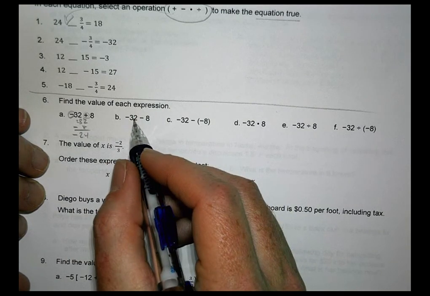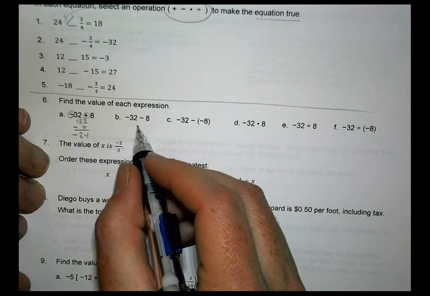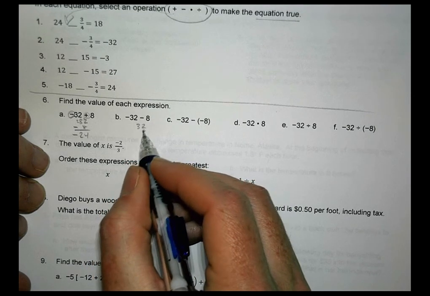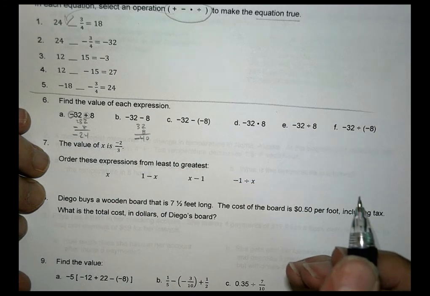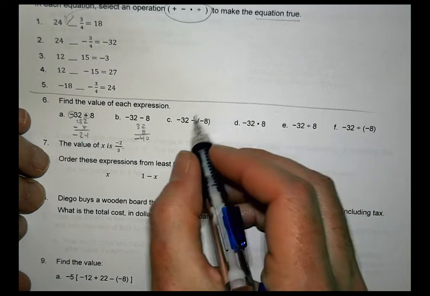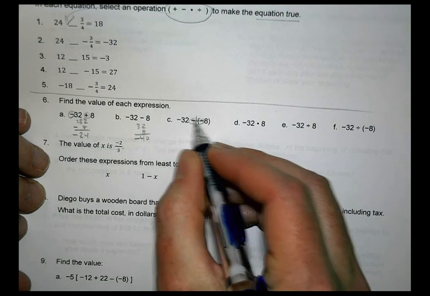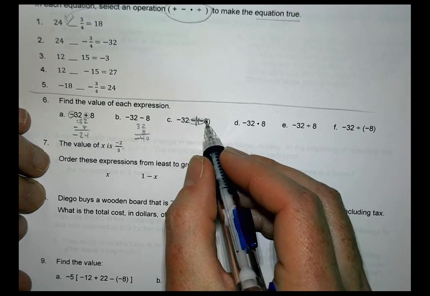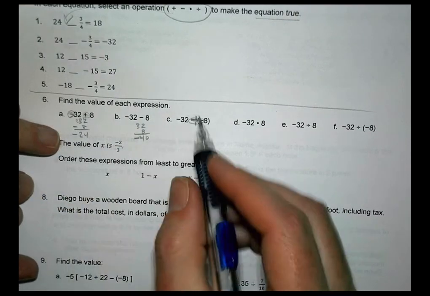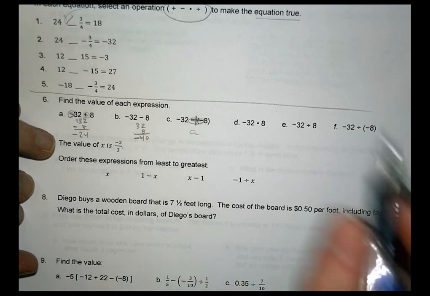In this one, I have negative 32 minus 8. So in this case, the signs are the same, so we're going to find the sum and keep the sign the same. So we'd say a negative 40 right there. In this case here, subtracting a negative is the same as adding, right? So I have negative 32 plus 8. Well, that matches A, doesn't it? So that's going to be the same thing as what we did in part A.